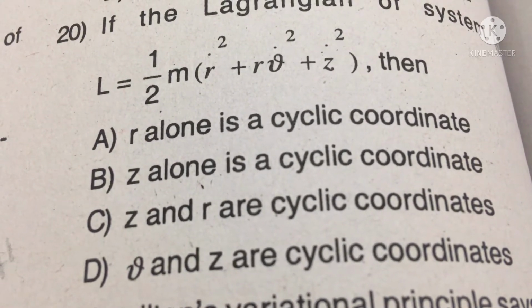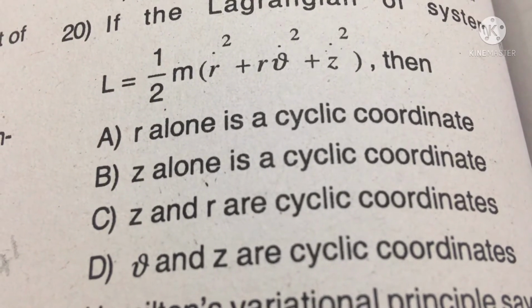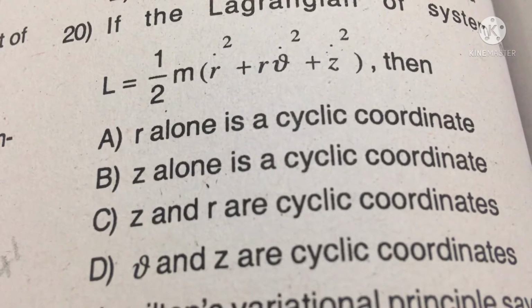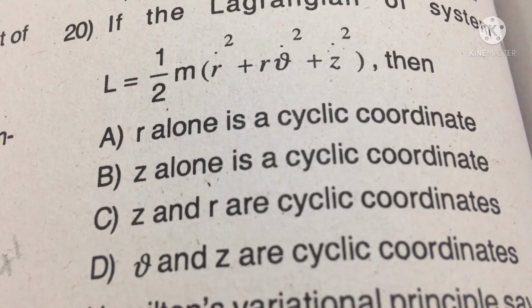From this equation, it is clear that r alone is a cyclic coordinate. It is not correct because r is present in the equation. Z alone is a cyclic coordinate: in the equation, ż is there but z is not there. So option B is correct. Let's check the other two also.